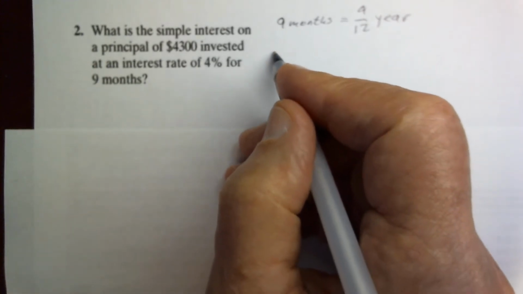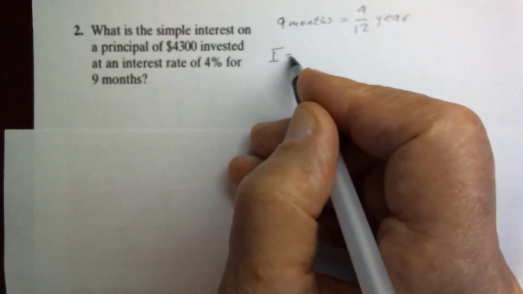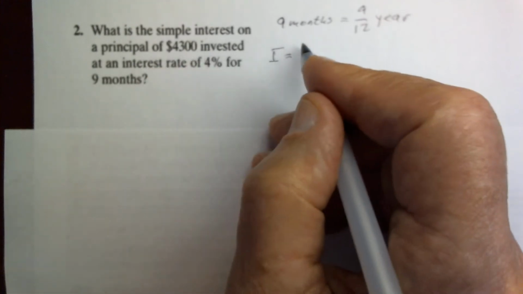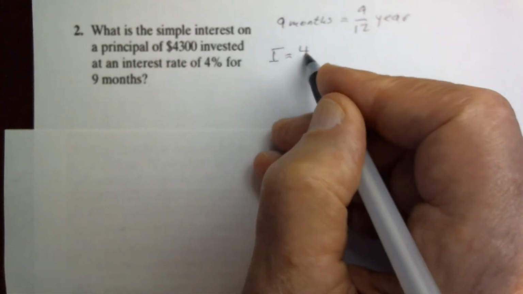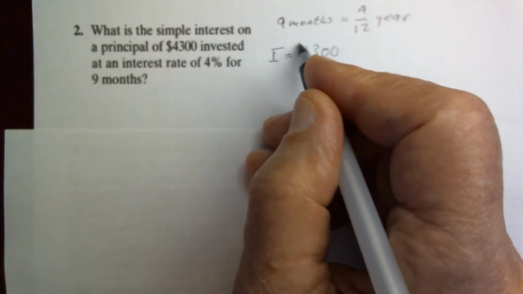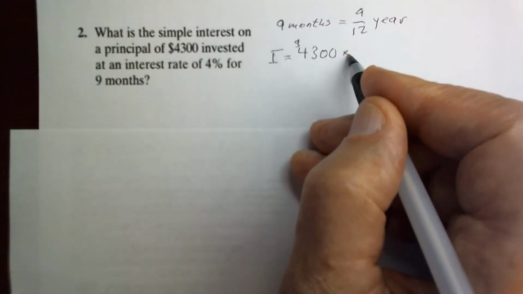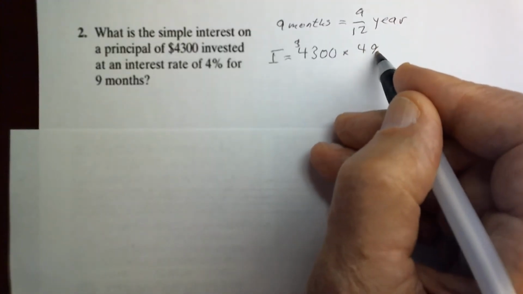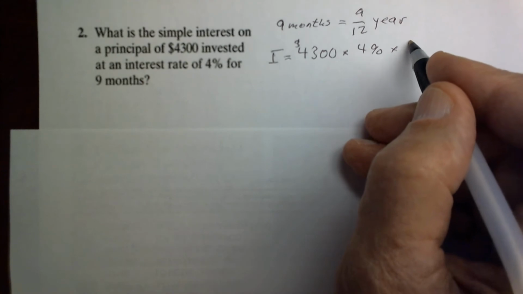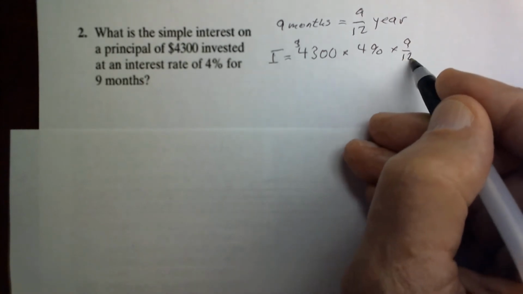So therefore, the interest is equal to P, the principal of $4,300, times the interest rate of 4%, times 9/12.